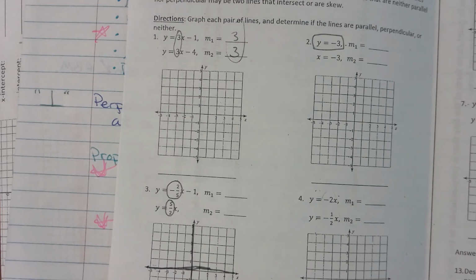X equals is going to give me what kind of line? And a vertical and a horizontal line, are they parallel, perpendicular, or neither? You see your X and Y axes right here? Your X and Y axes are horizontal and vertical. Are they parallel, perpendicular, or neither? Do those two lines create a right angle? Yes, they do.